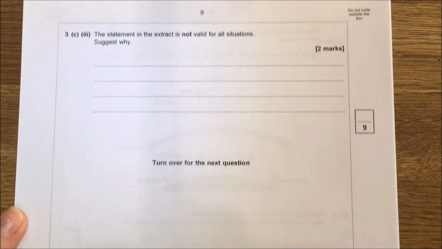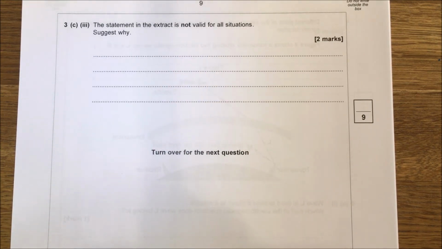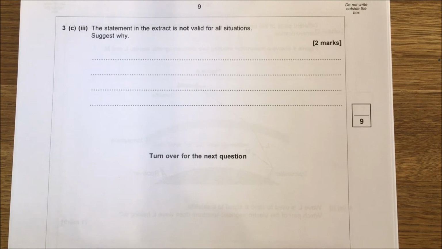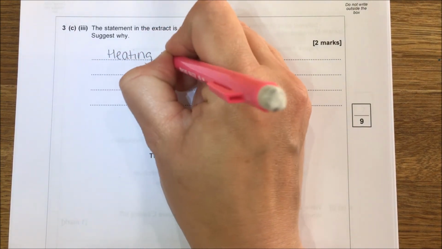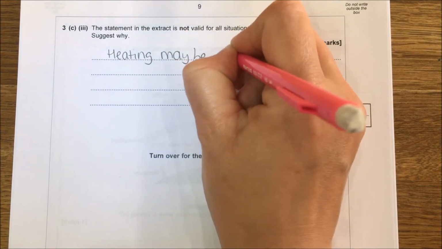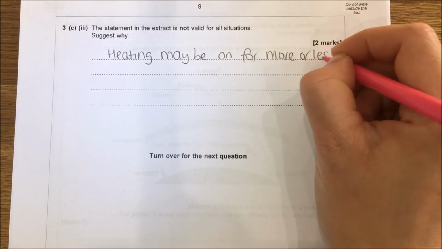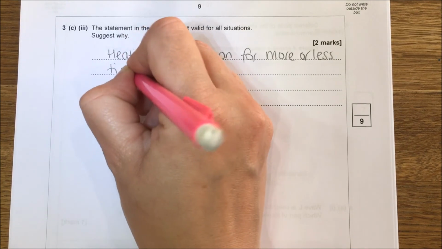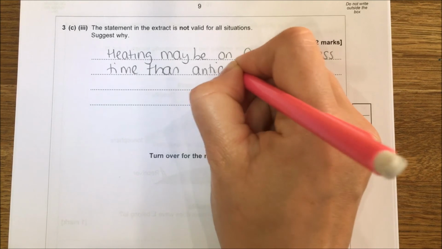Okay, last part of question 3. The statement in the extract is not valid for all situations. Suggest why? Well, we might use the heating more on one day than we do on another day, so we can't say this is consistently correct all the time. So we're going to say that the heating may be on for more or less time than anticipated.